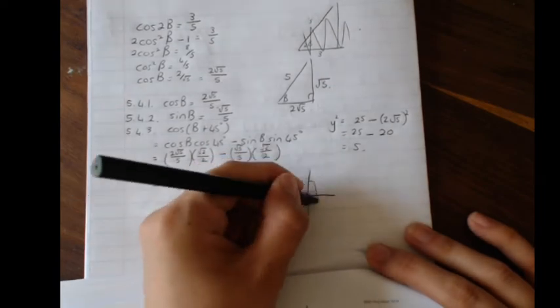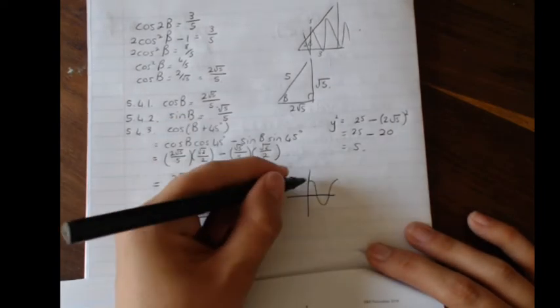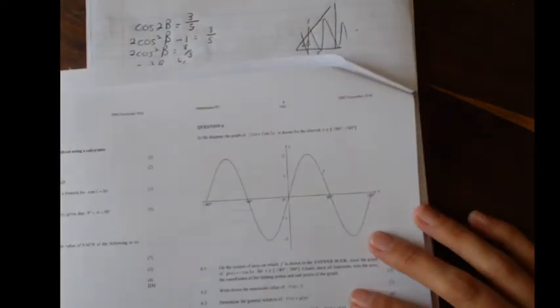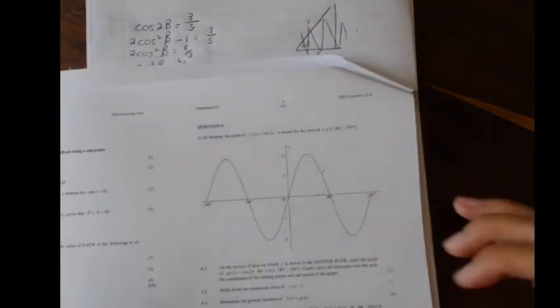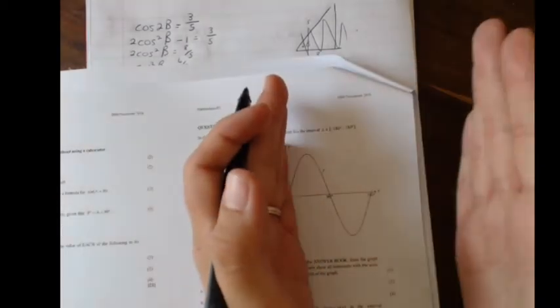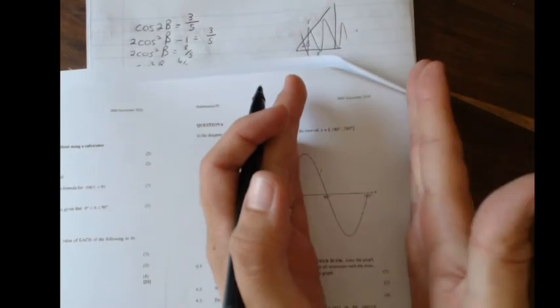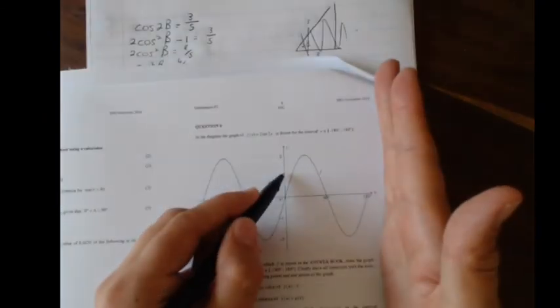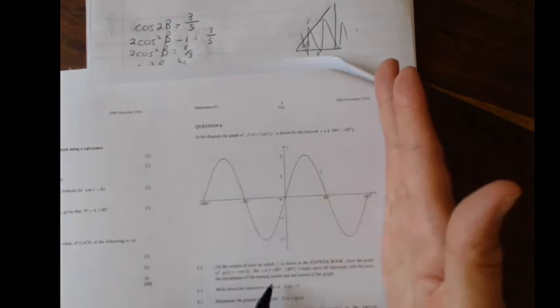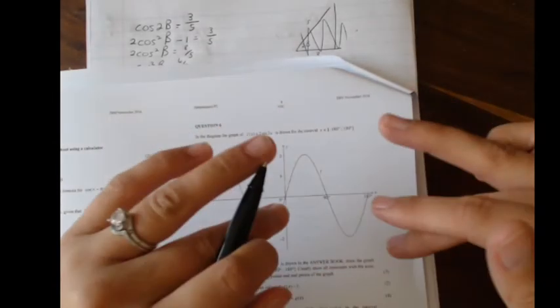normally looks like that between 0 and 360. Just by the way, that 2x is going to shrink the graph by factor 2. So instead of between 0 and 360, my entire cos graph is now going to go between 0 and 180. And the negative in front of negative cos 2x is going to also reflect.